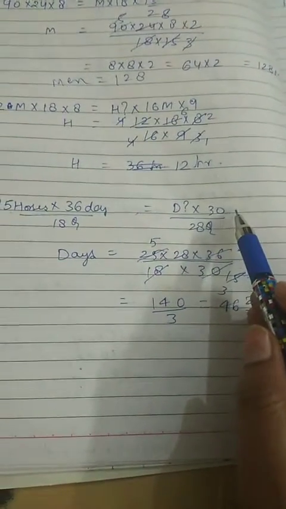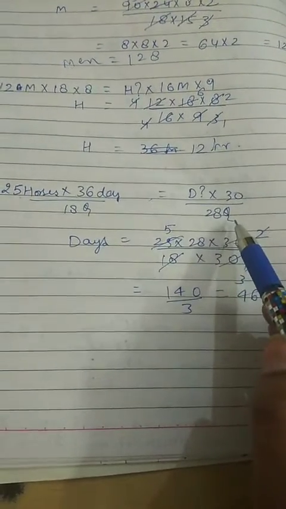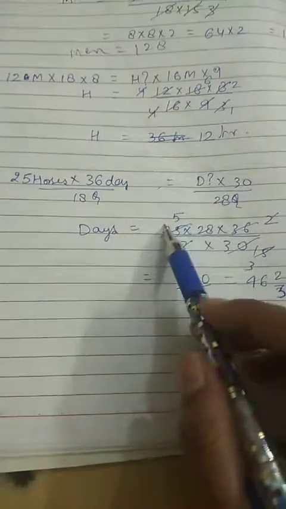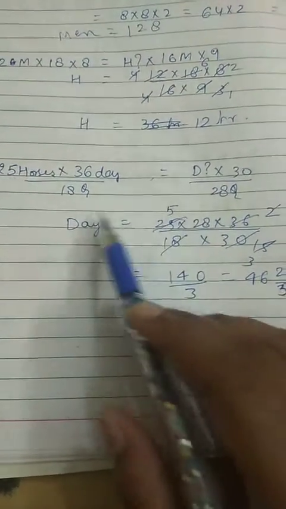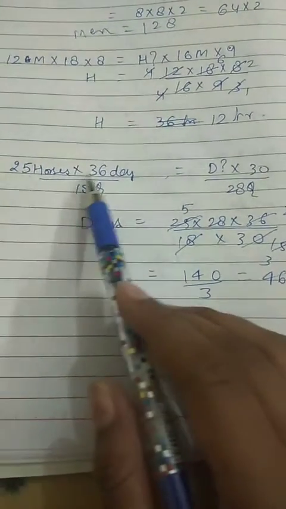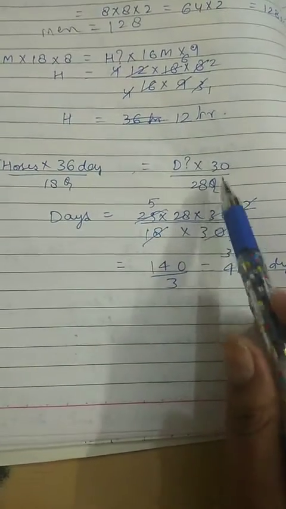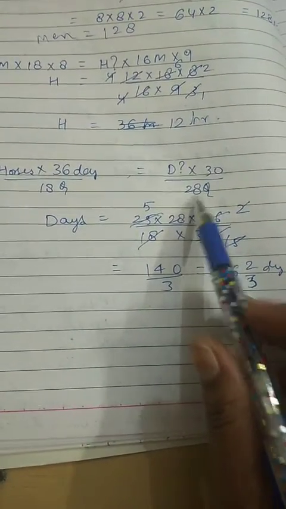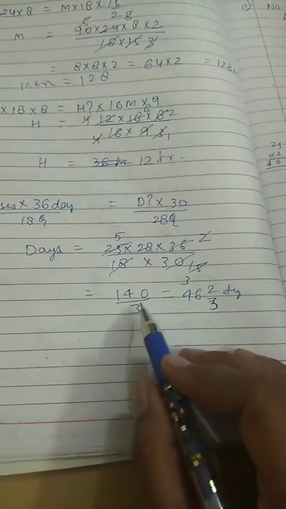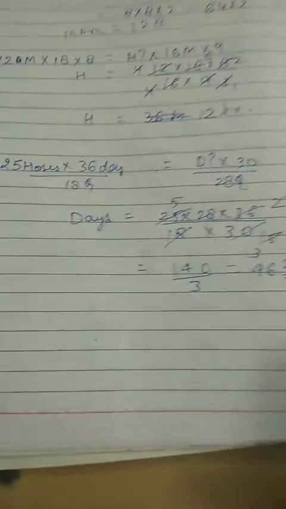That 30 horses consuming 28 quintals. So this time they are asking about days. So again we will just solve it by cross multiplication and simplify it. We have to find days here, so this will be written as it is, and then this will go in the denominator and this will go in the numerator, and we will solve and get the answer as 140 upon 3, that is 46 whole 2 by 3 days.